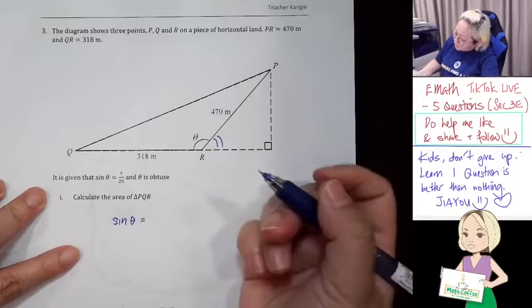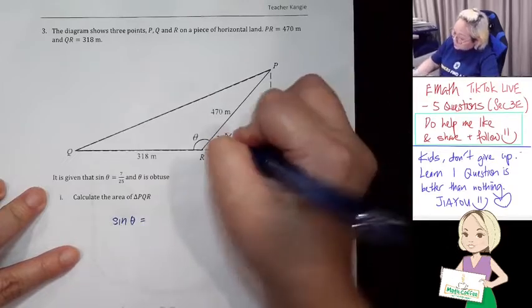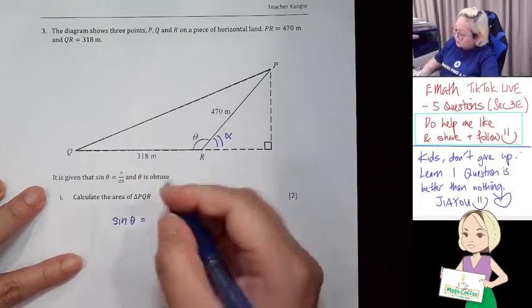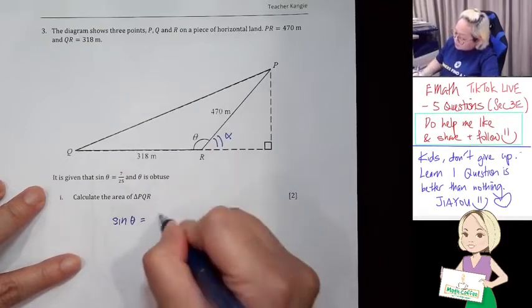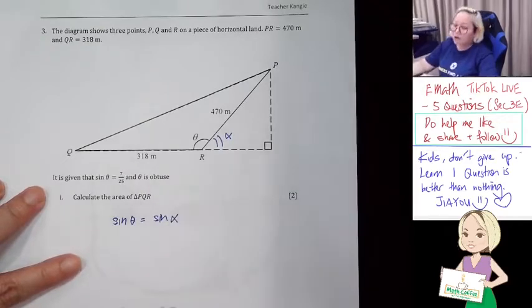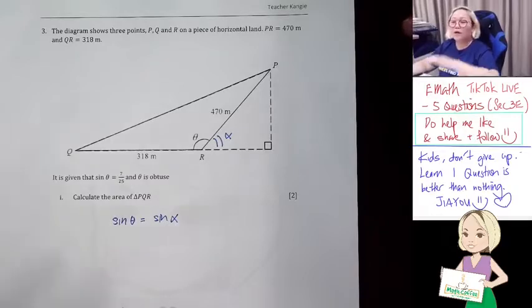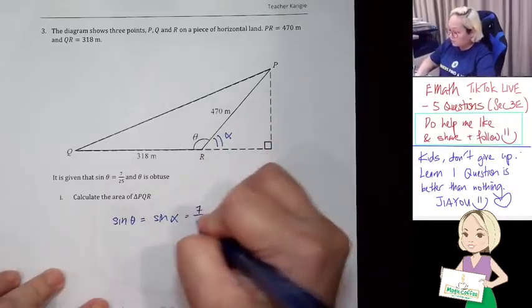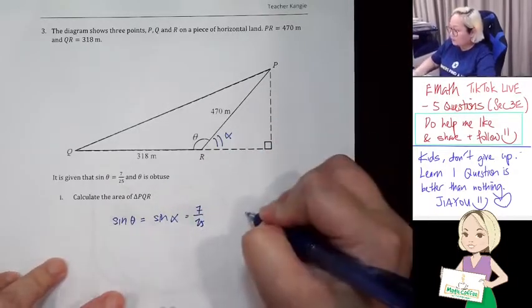I'm going to label this as alpha. So sine theta is equal to sine alpha, because in the first and second quadrant, the sine is positive. So sine theta is equal to sine alpha, which is equal to 7 over 25. And we have the triangle.